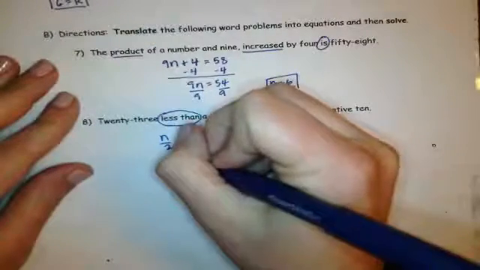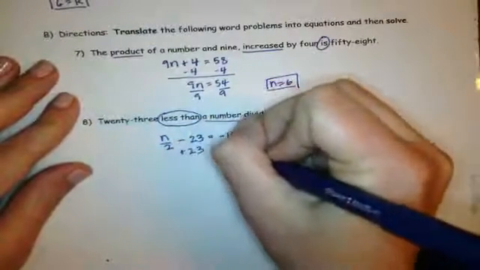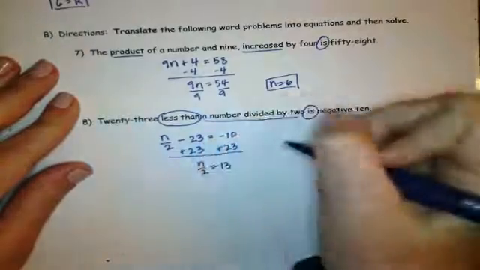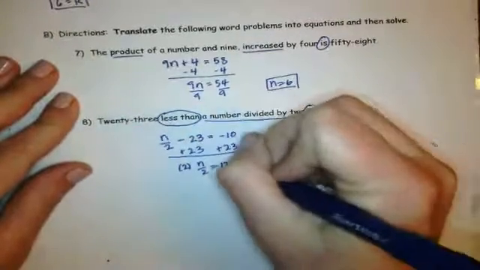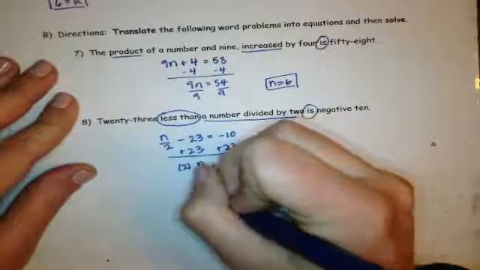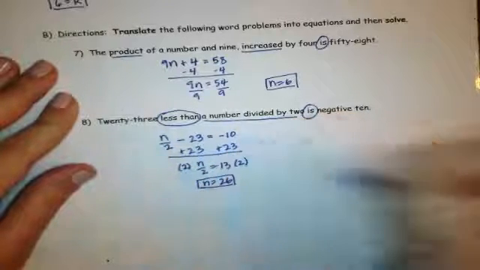Okay? So we add 23 to both sides. We get n over 2 equals 13. And then we have to multiply both sides by 2. And that gives us n equals 26.